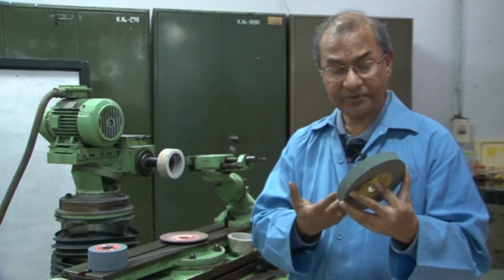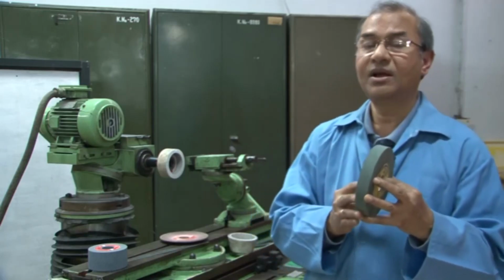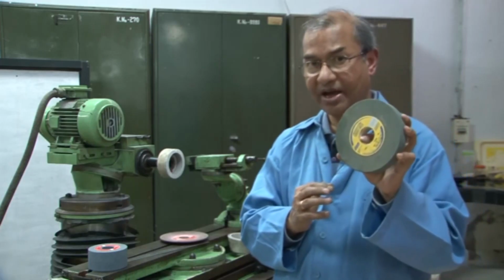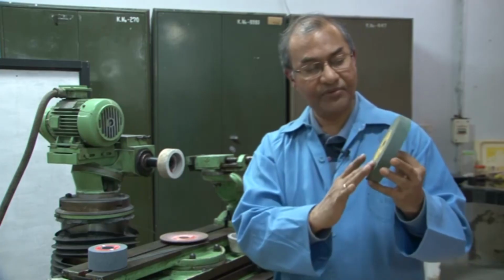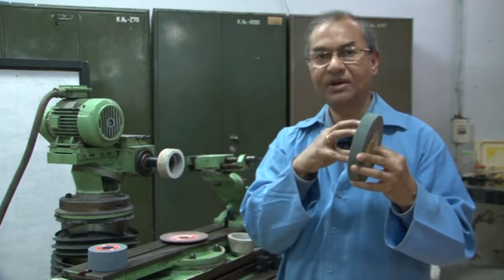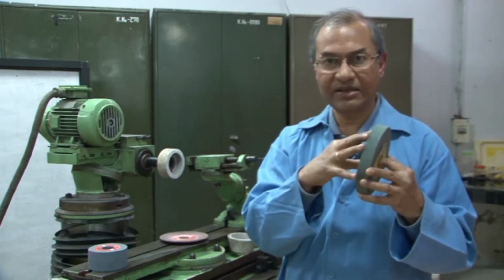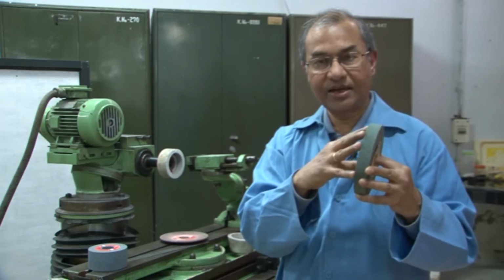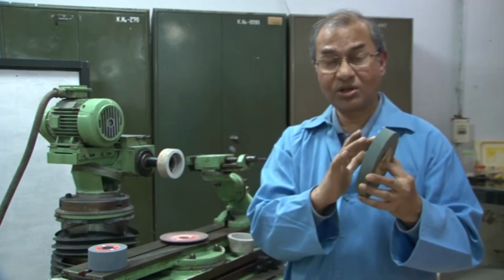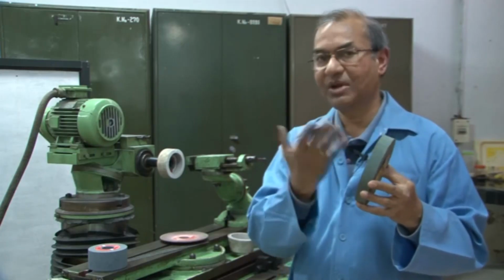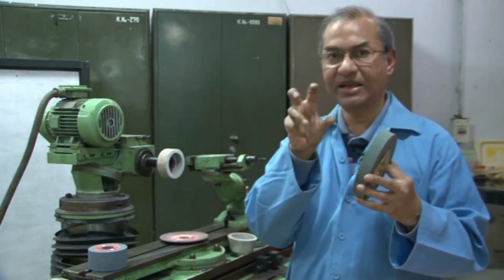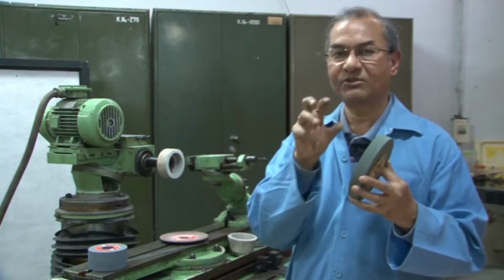Now, the next parameter on which the grinding wheel performance depends is the structure of the grinding wheel. By looking at the grinding wheel, you can say that it is very densely packed, or very loosely packed, in the sense that the voids between the grains will be smaller. Voids are those spaces between the grains, like in the case of a milling cutter, for example. In a milling cutter, between the teeth there is a space, and that space is provided to accommodate the chips.